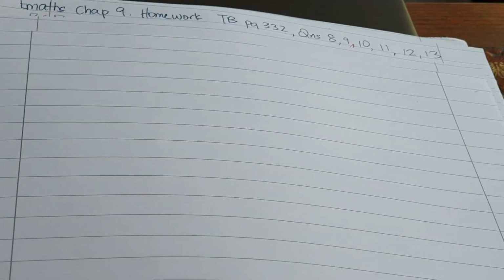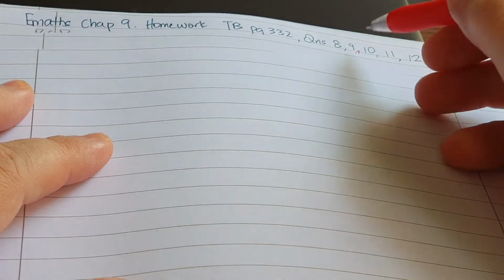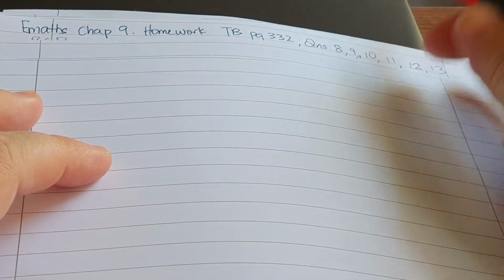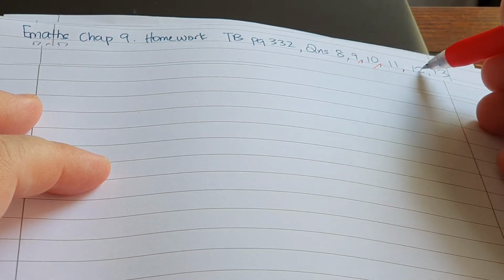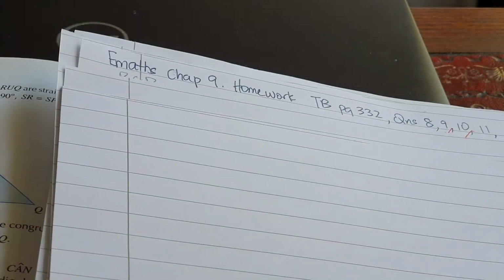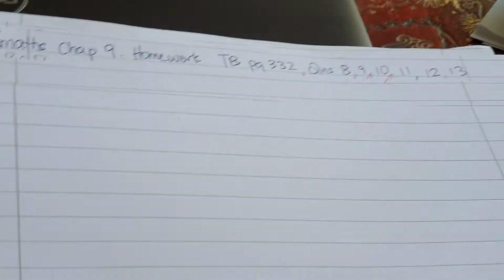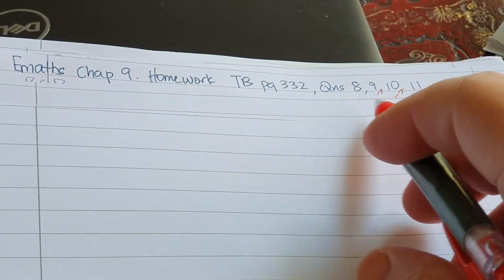Okay, we shall continue with this chapter 9 homework. We have finished questions 8, 9, 10. Okay, we are going to finish 11, 12, 13. No matter what, we must finish, okay? Because we got other things to cover. So let's do textbook homework. Okay, do continue on foolscap paper.